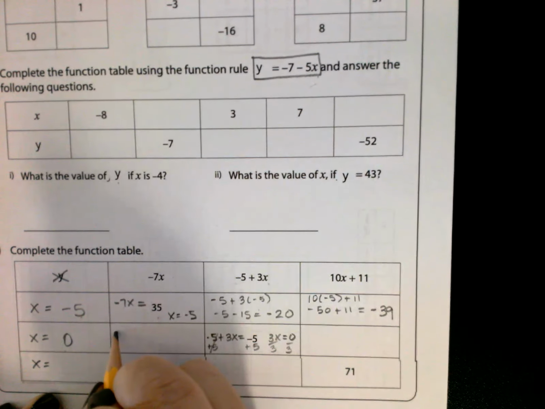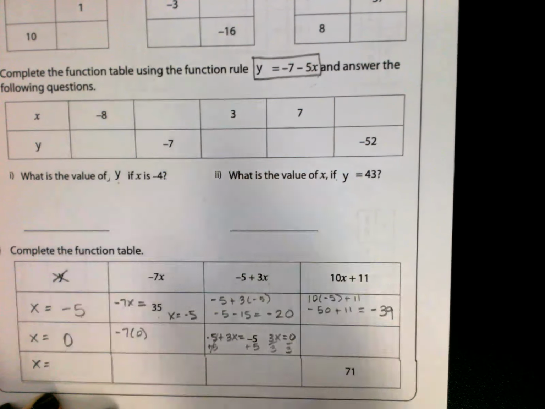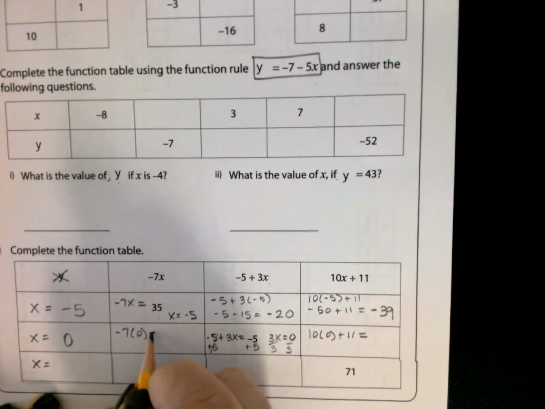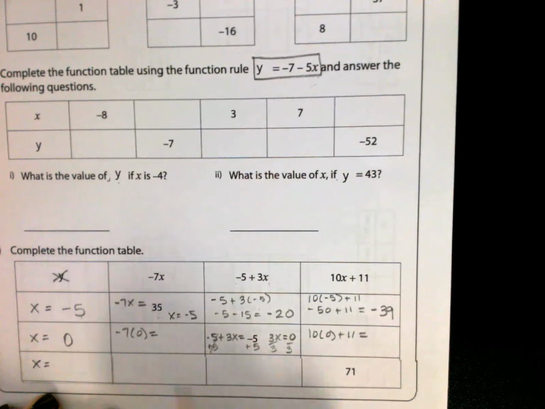So you will substitute 0 in for x here. You will substitute 0 in for x here and solve. I will let you try the last row by yourself.